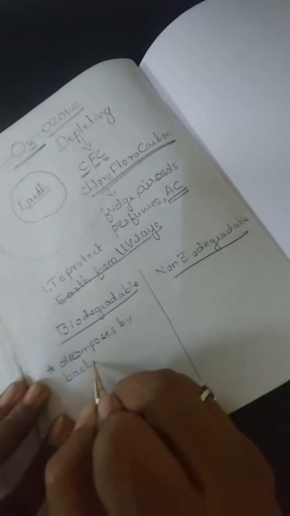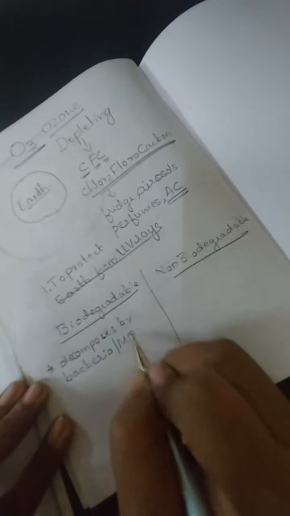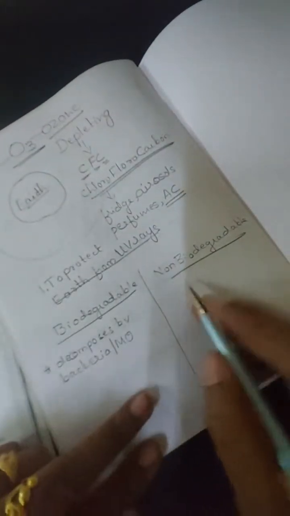Biodegradable and non-biodegradable. Biodegradable means these are decomposed by bacteria or microorganisms. And what about this? These are not decomposed by bacteria. So they will persist in the environment. Biodegradable substances will be short term, meaning they will be present in the environment for a very short term.